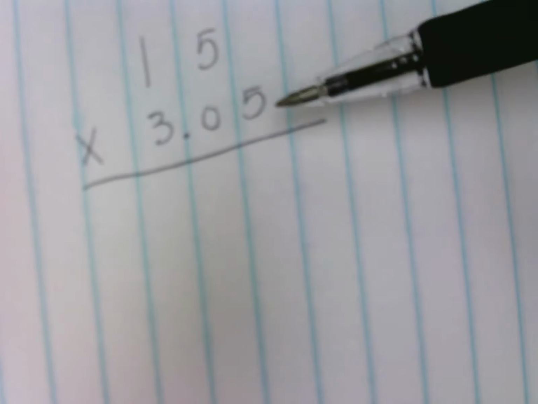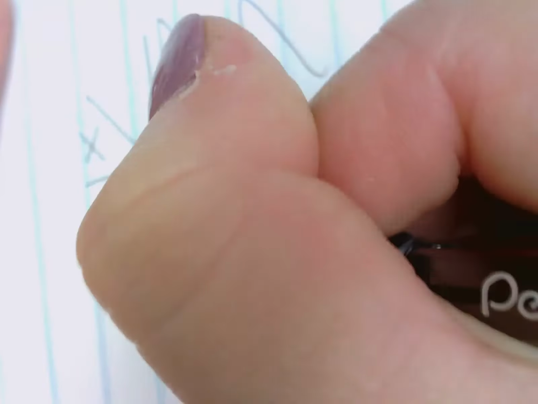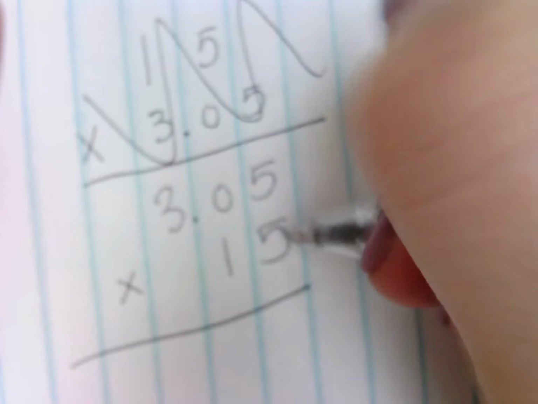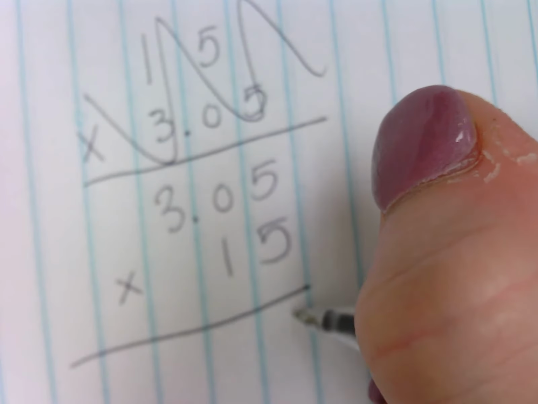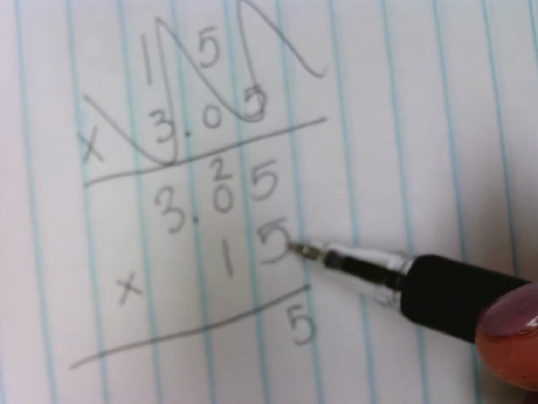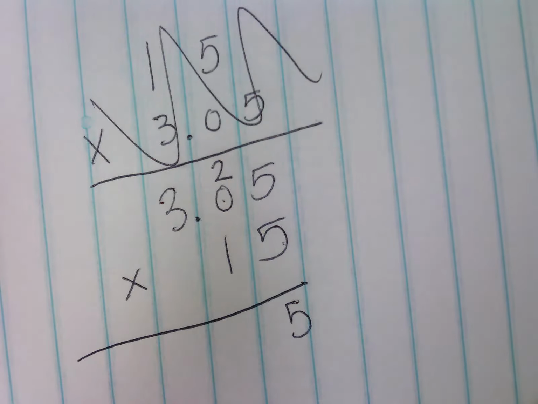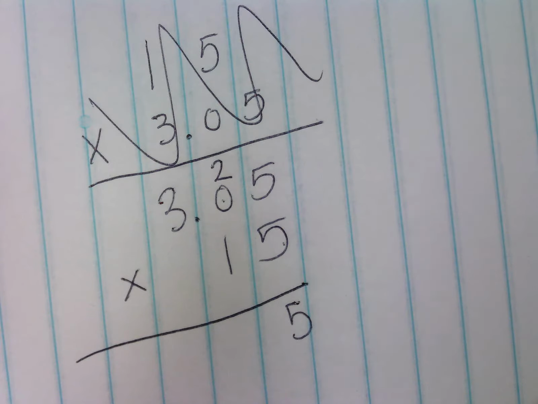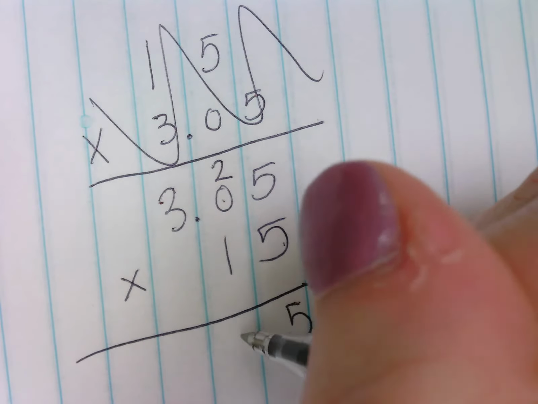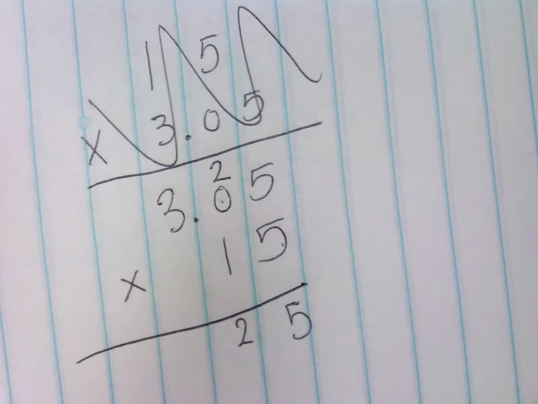Now I'm going to flip this because it makes it a lot easier. 3.05 times 15. All right, so 5 times 5 equals 25, so I put a 5 down here, and then I put a 2 up here. 5 times 0 equals 0. Then I add the 2, which equals 2.